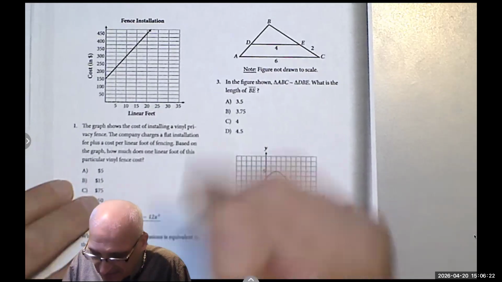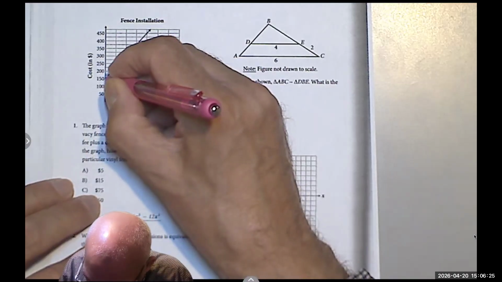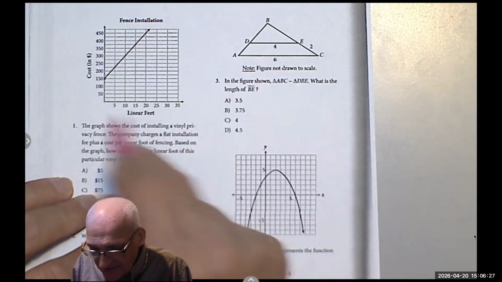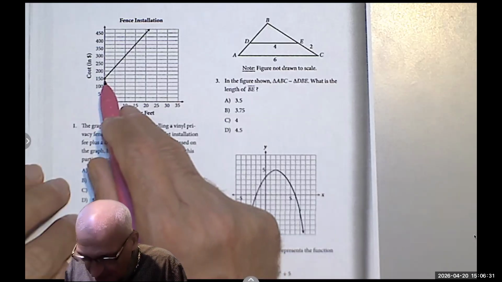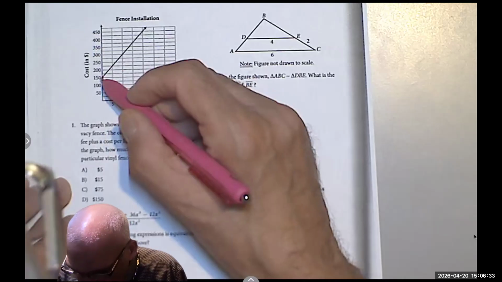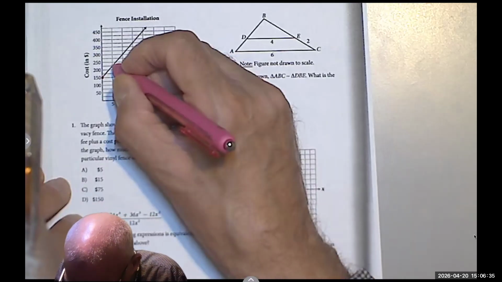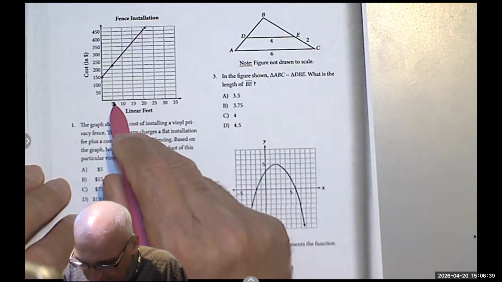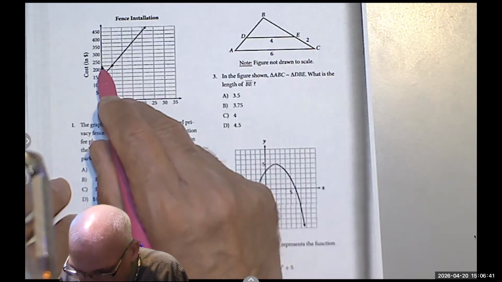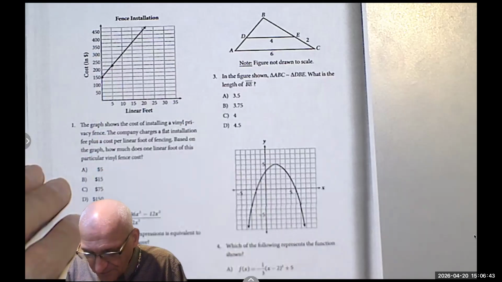You can see here that 150 is the flat rate. Why? Because the linear feet is zero. So just showing up, they get $150. Now you try to see another point that you can read. For example, I think I can read this one at 5 linear feet. The cost is 225.